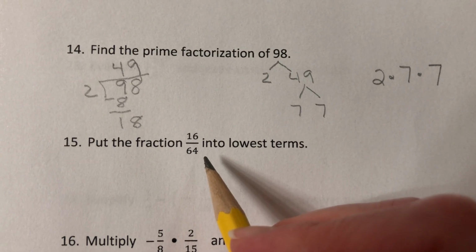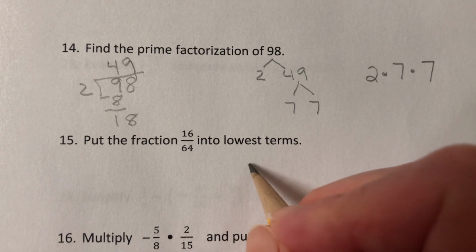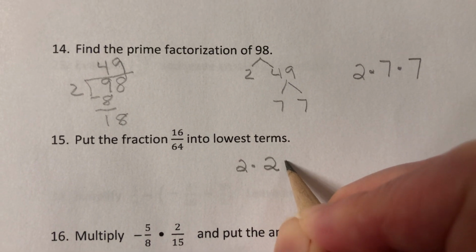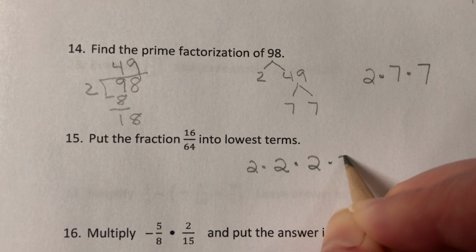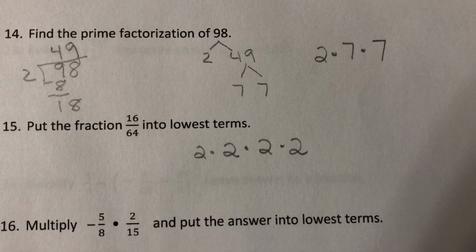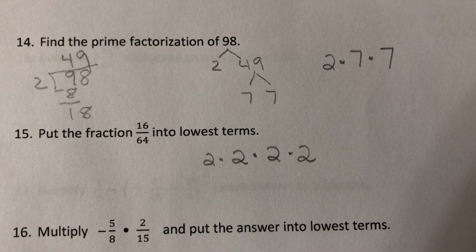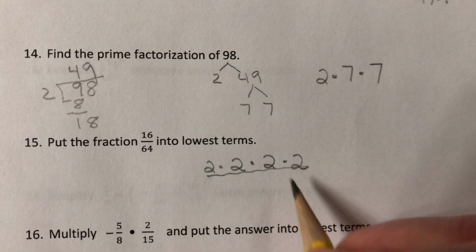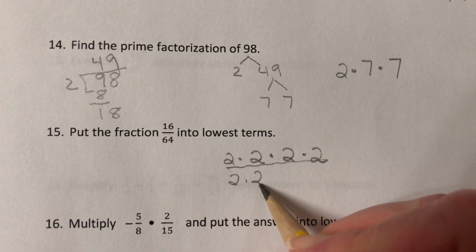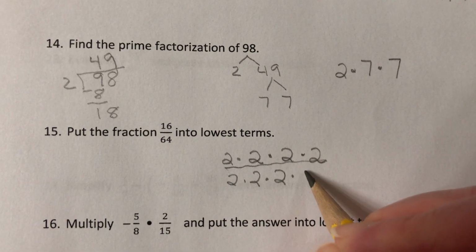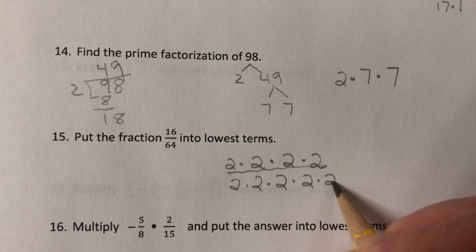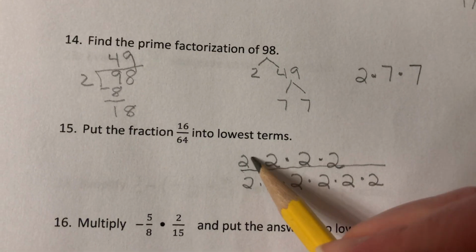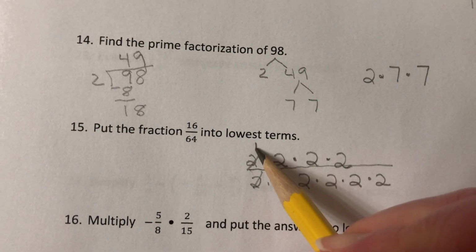Putting this fraction into lowest terms, I want to list the prime factors. So 16 is 2 times 2 times 2 times 2. 64 is going to be 2 times 2, that's 4, times 2 is 8, times 2 is 16, times 2 is 32, times 2 is 64. 2 divided by 2 is 1.